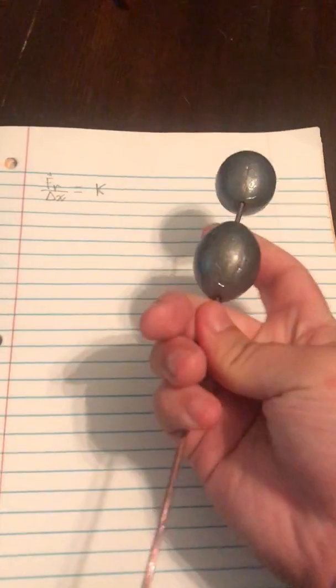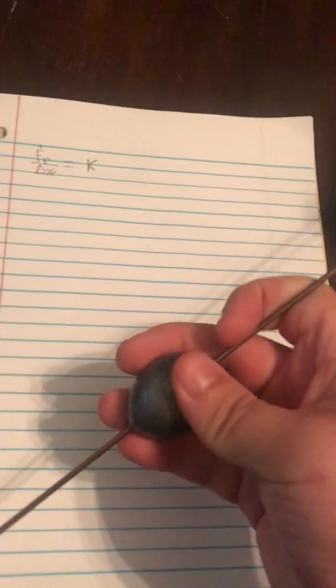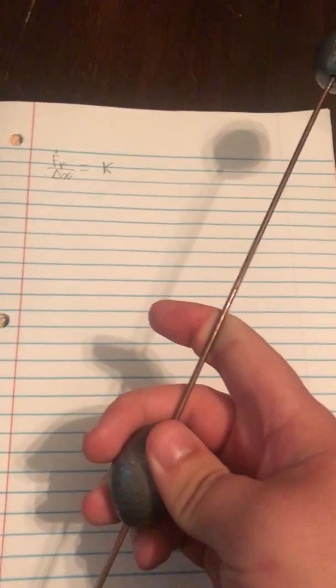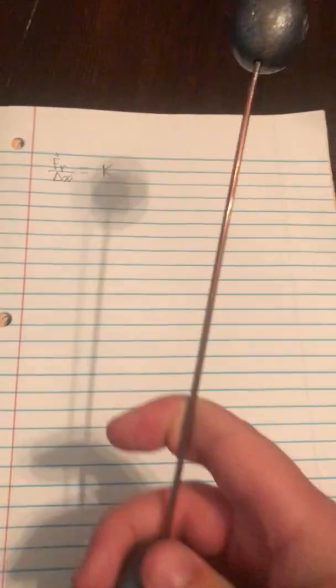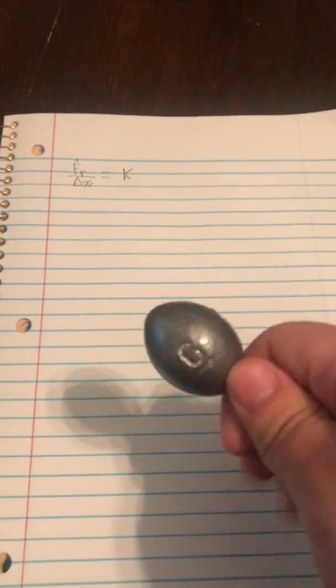So the way I'm going to do this is, I have two lead balls and a rod that I used from the Cavendish experiment, which I'm probably going to make a video of in the future. And these lead eggs, I'm going to get one of them and weigh it with the spring scale.